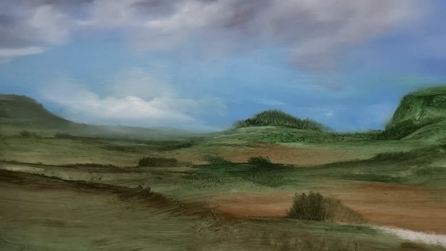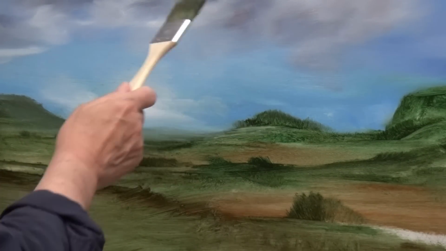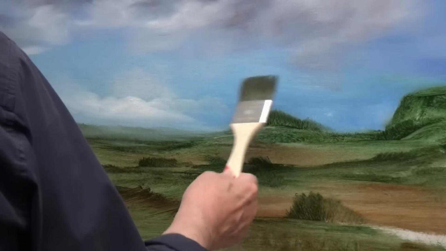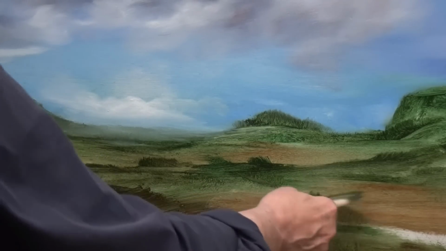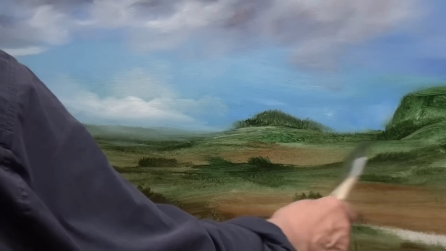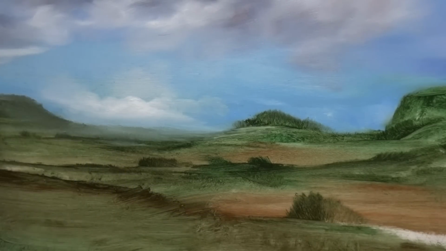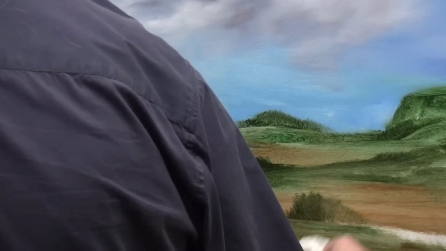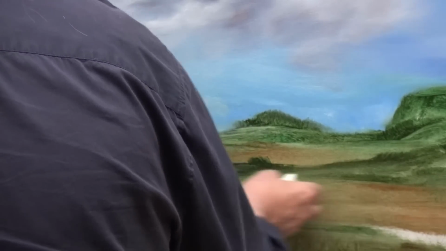Got to watch your scale too. So how far away is that? How big are those trees? That type of tree, when they appear down here, they're going to be obviously much bigger. So this is just me showing you what that can look like. So I'm going to lose that, and this is how easy it is to lose it. Change your mind, there it is, gone.